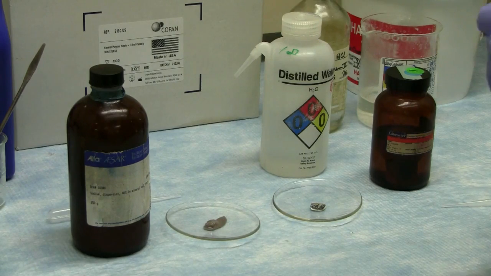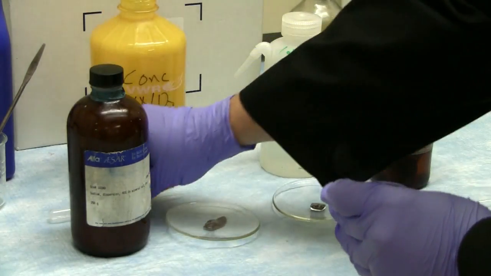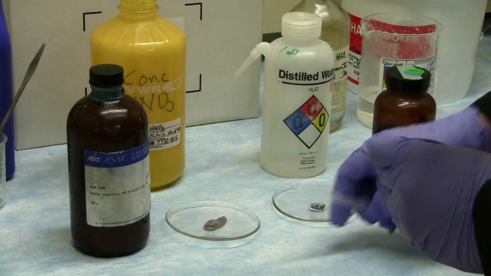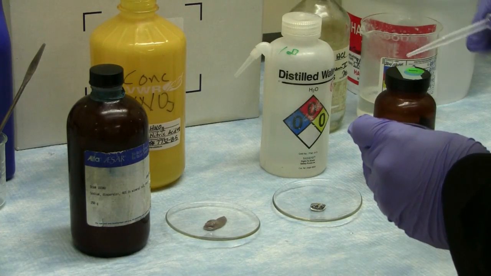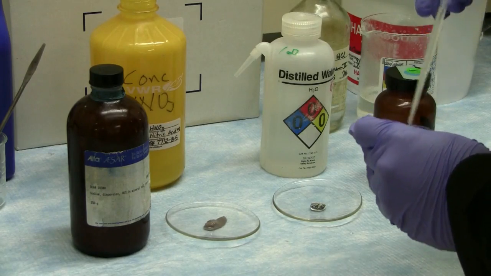Now we have here concentrated 70% nitric acid. I'm just going to use a little transfer pipette.